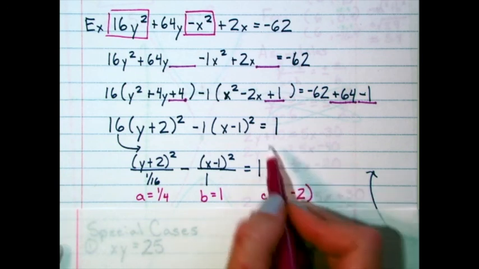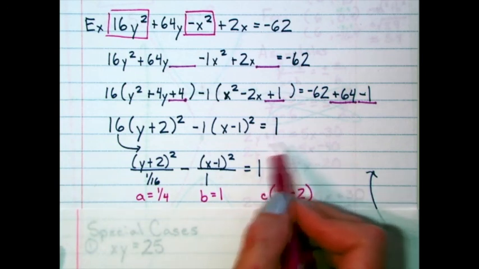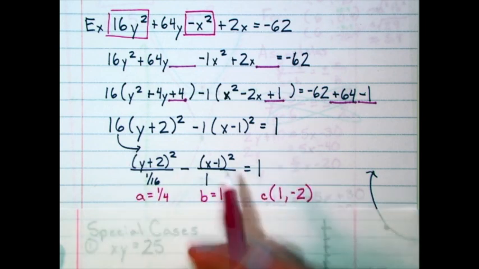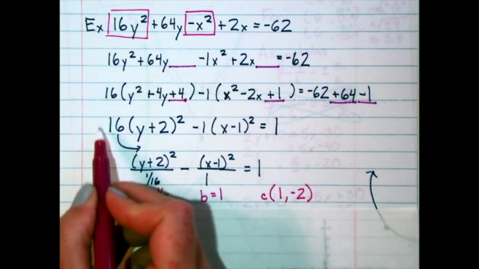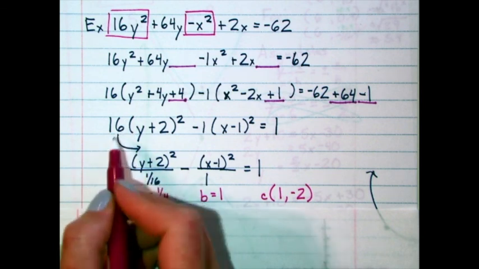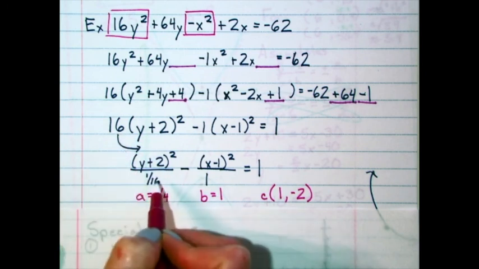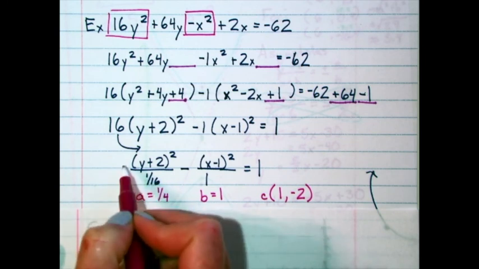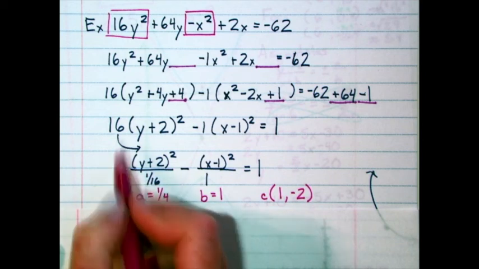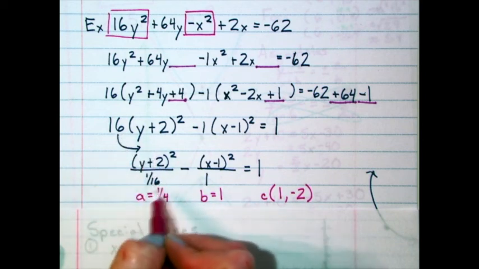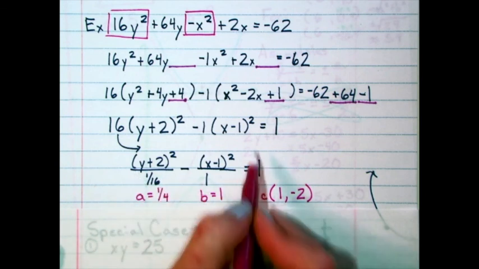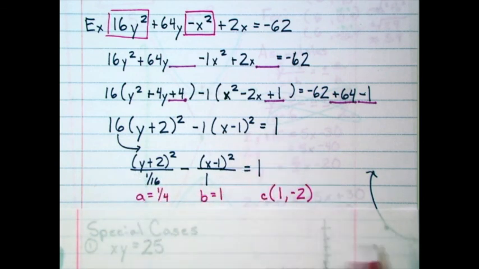Now, this is equal to 1, so I don't want to divide everything by anything, but I want to turn this coefficient into a fraction. So 16 is the same as 1 over 1/16. 1/16 goes into 1 16 times, so it's the same thing. So I'm just bringing this 16 down to the bottom as a fraction. I haven't changed anything. I didn't have to change the 1 on the other side. We just need to rewrite it. We need it to be in that right form, so that's what we did.